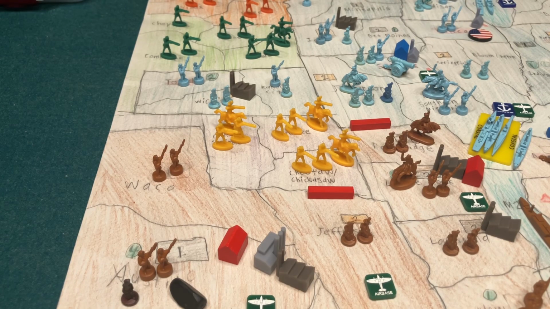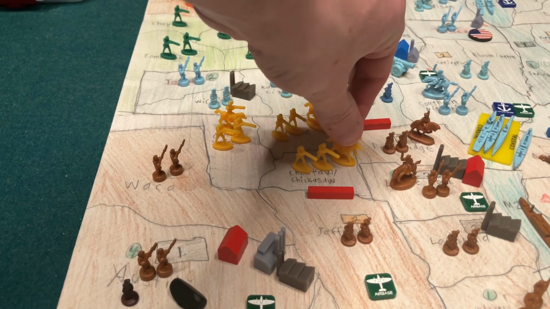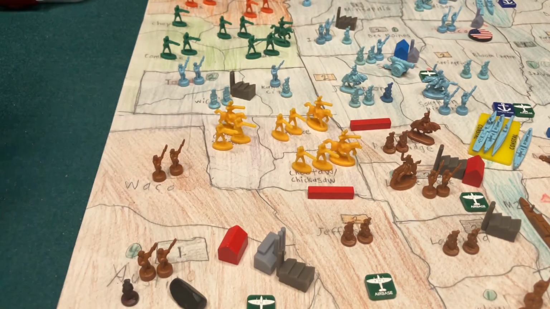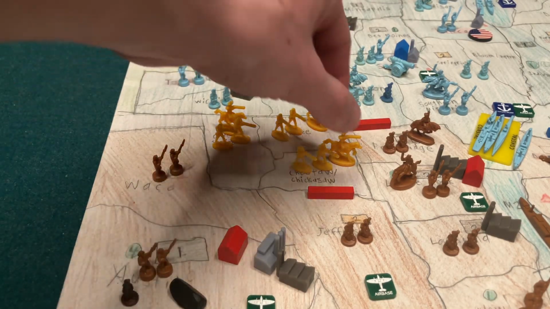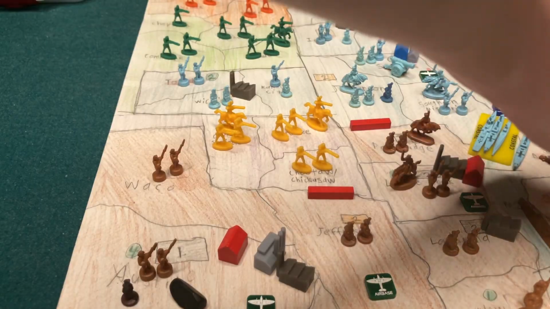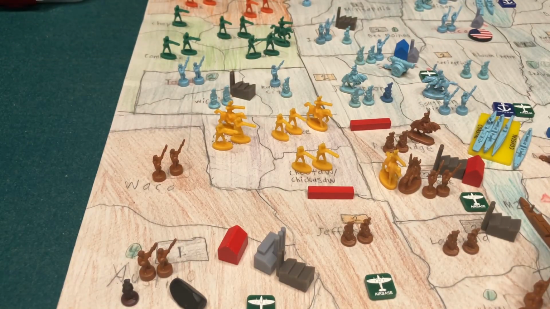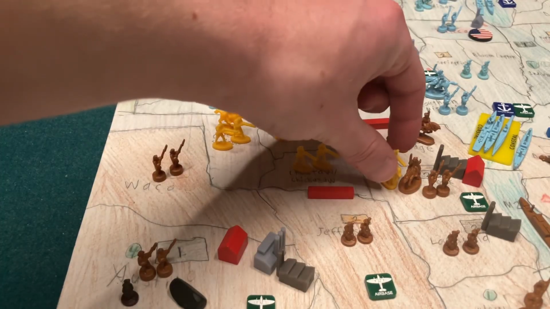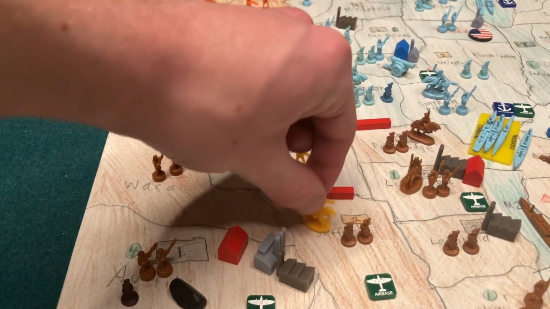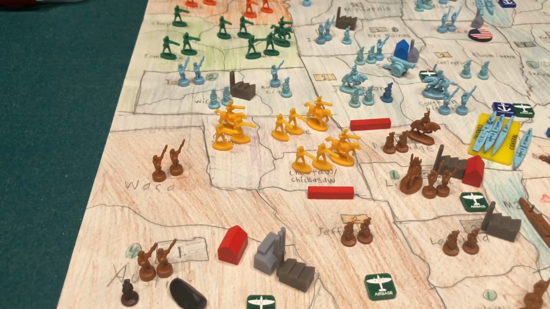The other exception to the one attack rule is raids. Raids do not count as an attack. I mean, it is, but it's not like a normal combat. So they can run this guy in here and do a raid. I don't know, we'll just put him here in Little Rock. He can do a raid there, and they can still attack another territory. And again, these guys can go in and do raids, or they can move in a normal attack as a cavalry unit would. They can do both.